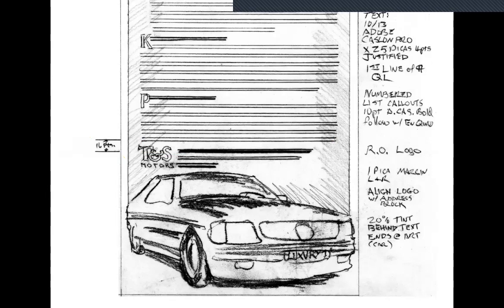20% tint behind the text ends at the car. So you actually want to end that behind the car. It comes down to the car and ends right in here somewhere, right behind the middle of the car, so that we don't see the gray down below the car. So that's what the designer has in mind.